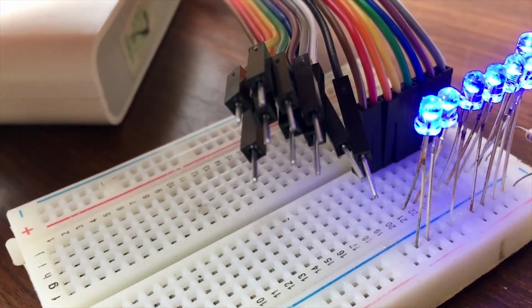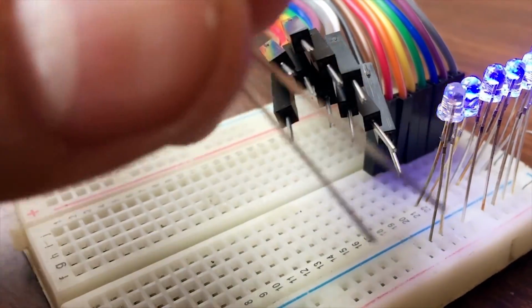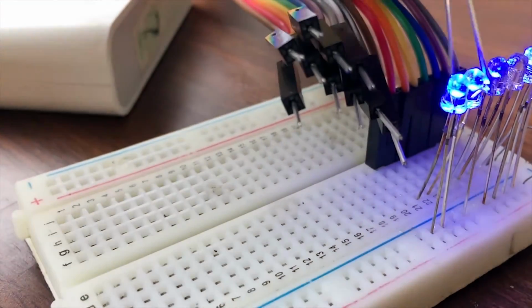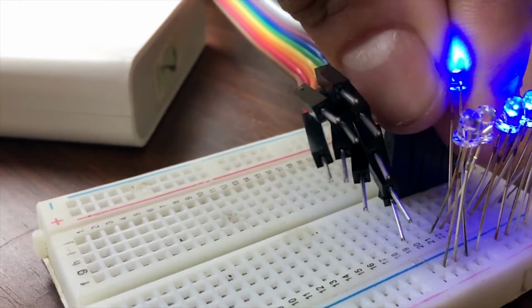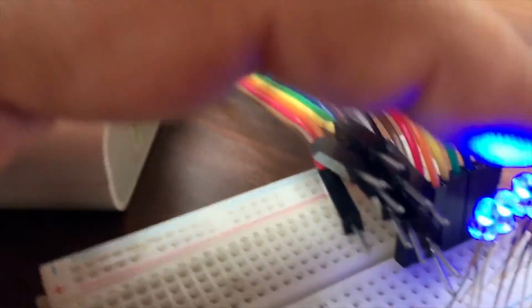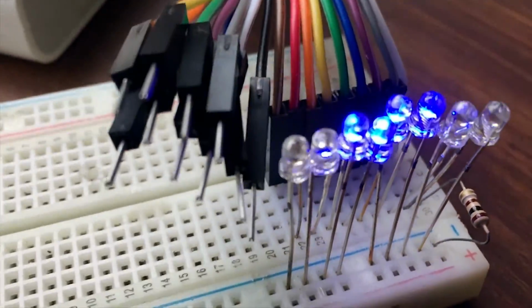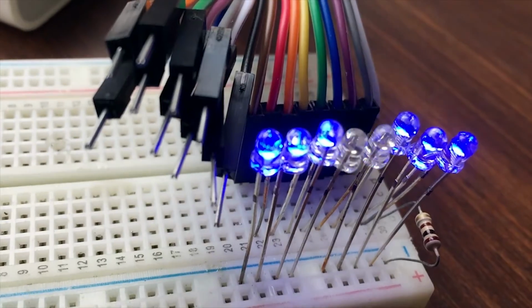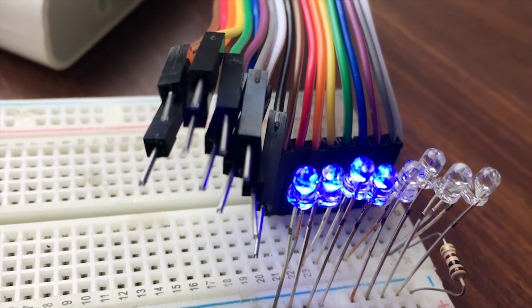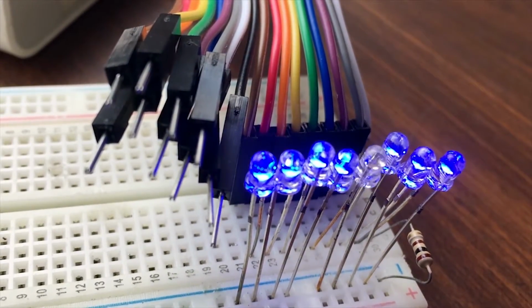Right, the pins are interchanged on this LED. This LED should be connected like this, so we misconnected this one. Let's reconnect it. As you can see, all LEDs are now working as expected. So, right, these are the connections. Now these are working, so let's start programming the Arduino Nano in order to accomplish the PWM pulses.